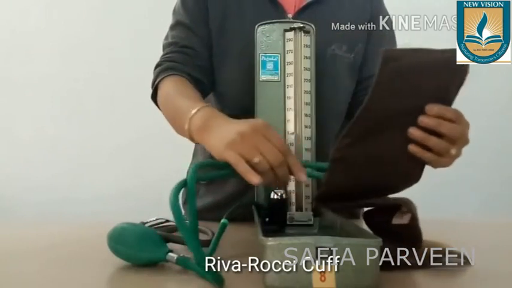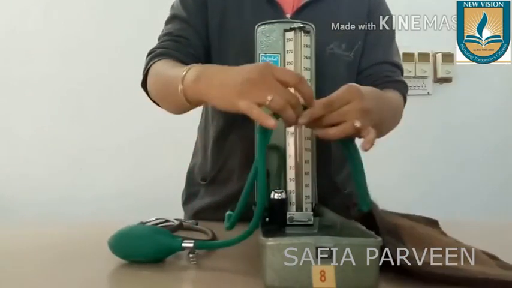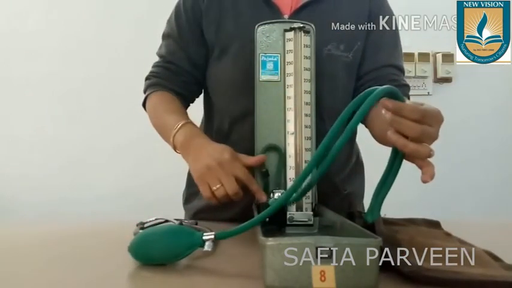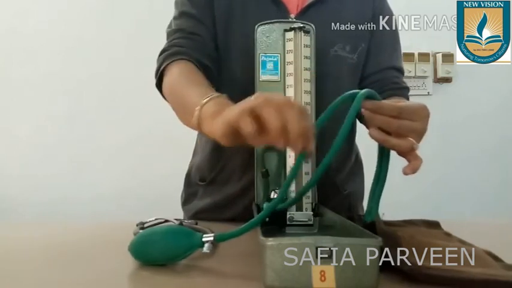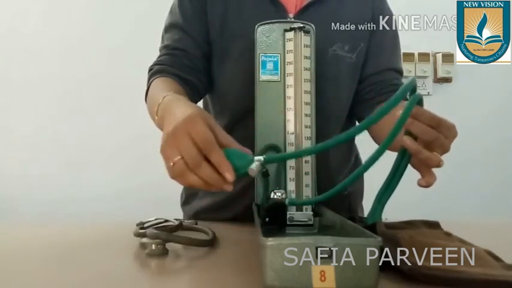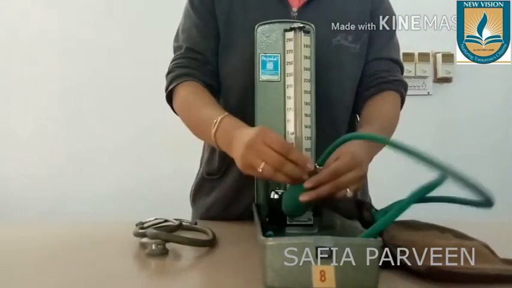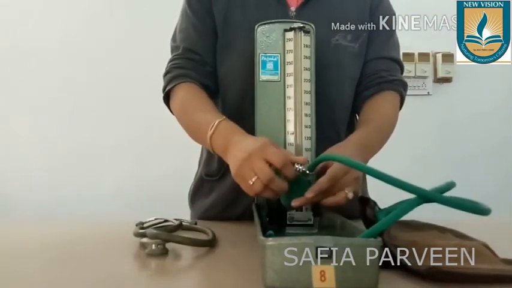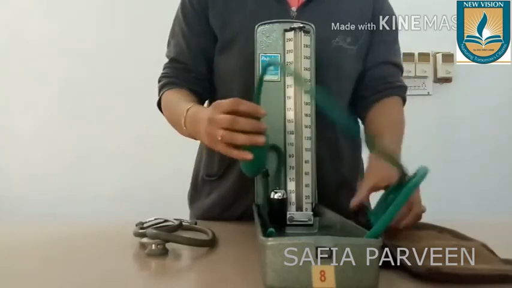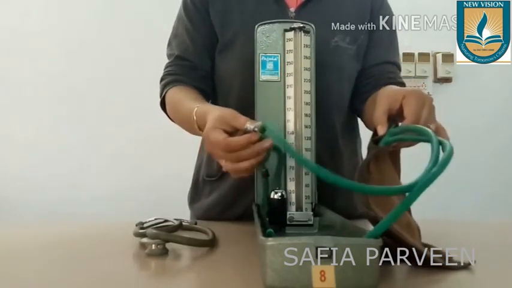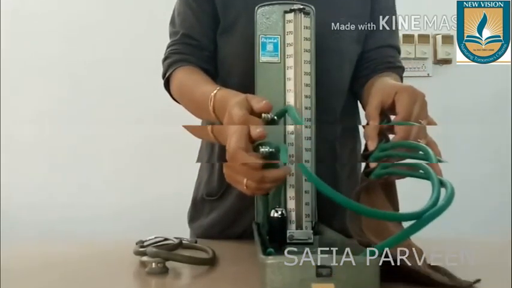This air bag is connected to two tube-like structures. The larger tube is connected to the manometer and the smaller tube is connected to an air bulb. This air bulb has a valve to allow air to enter the air bag. Sometimes the air needs to be released.